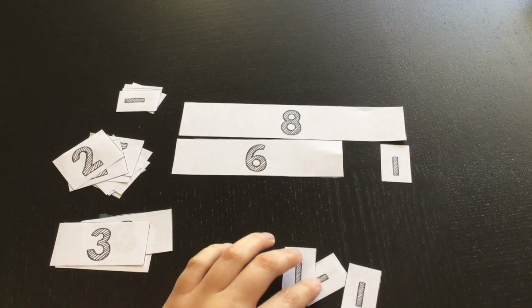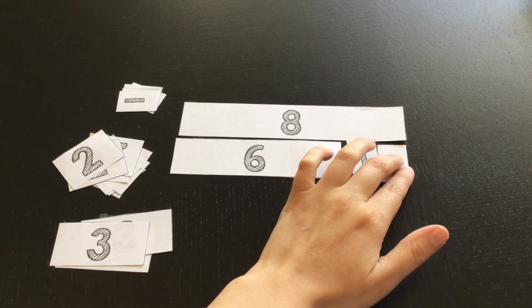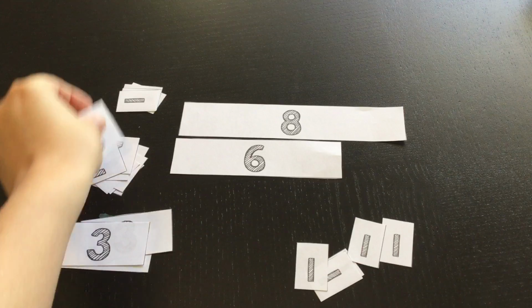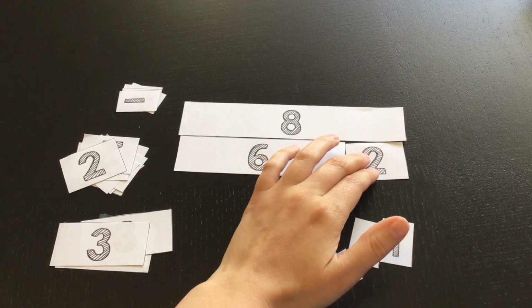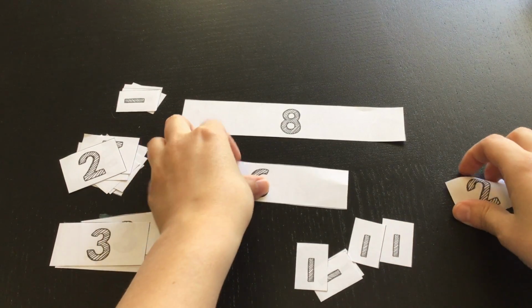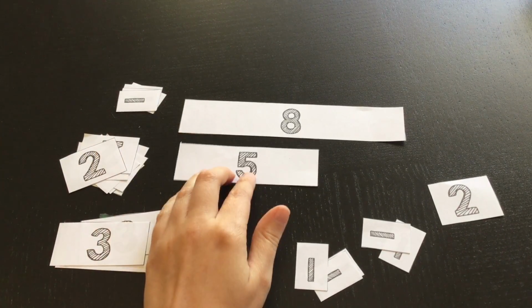And here we'd either need an extra 1 or we'd need a 2, right? 6 and 2 equals 8. These ones are cut a little weird. Okay, right? We could use a 5. 5 fits inside the number 8.